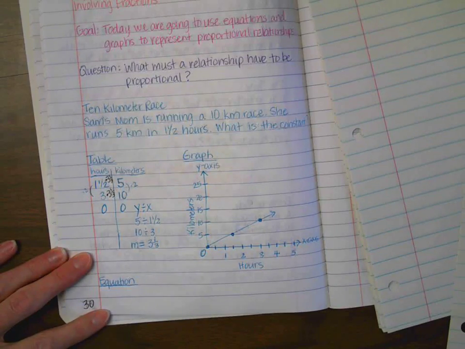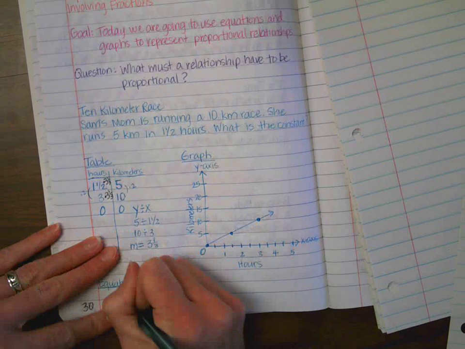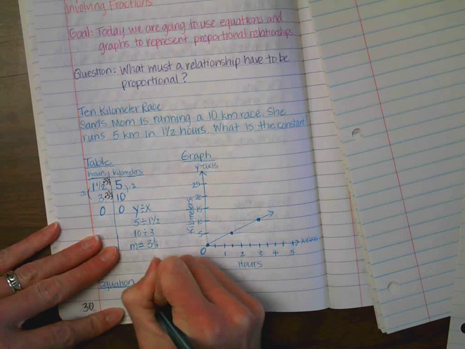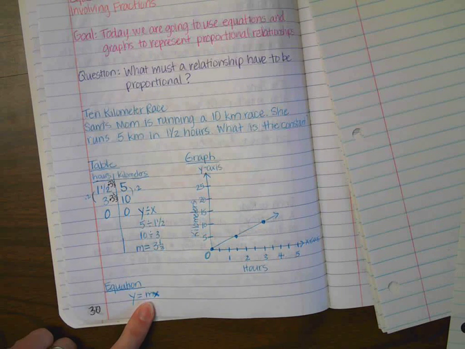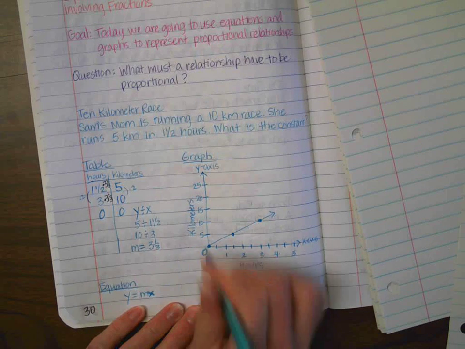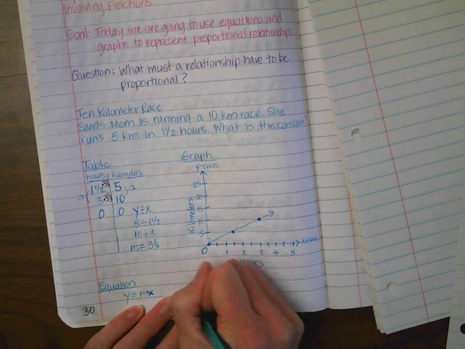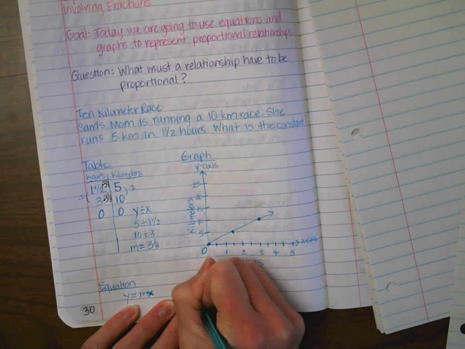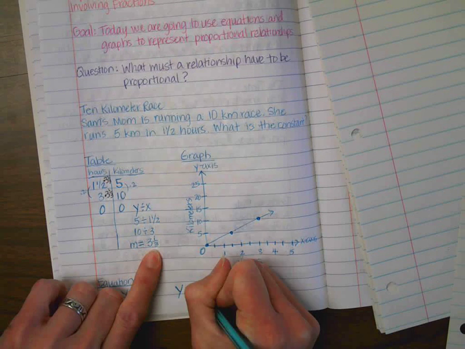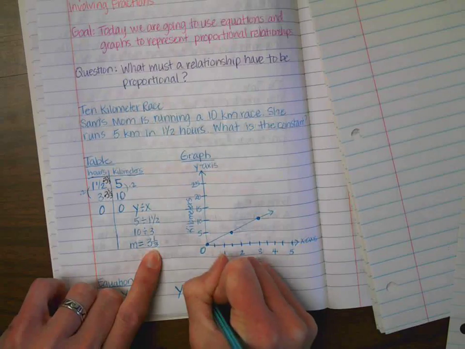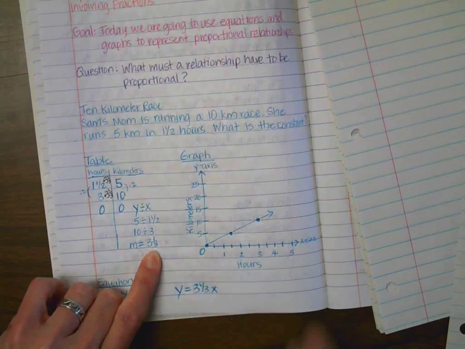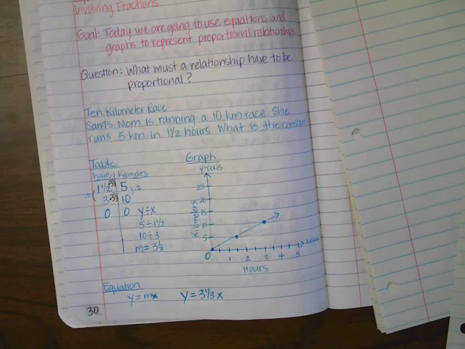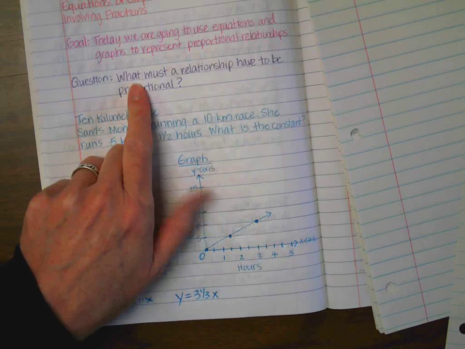What is the equation that we use every time we are working with a proportional relationship? If you said y equals m times x, then you are correct. But we know what the m is. We wrote the m right here. So for this specific 10-kilometer race, our equation is y equals m. What is m? 3 1/3 times any x value that we put in there. Okay, and we just proved that by looking at our ratio table. All right, so that's how you do it.